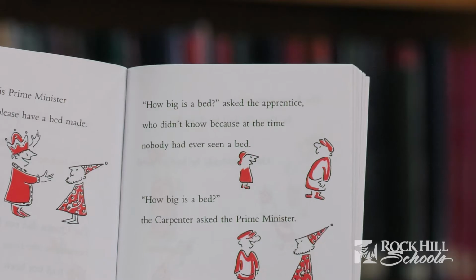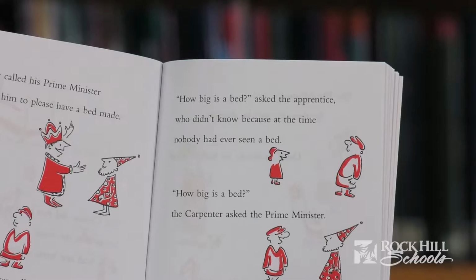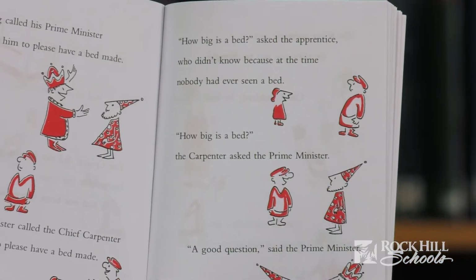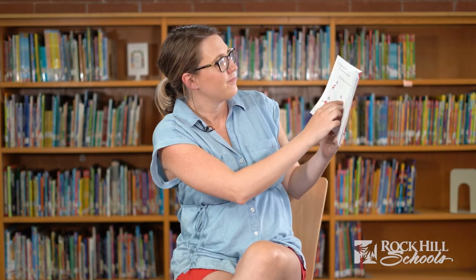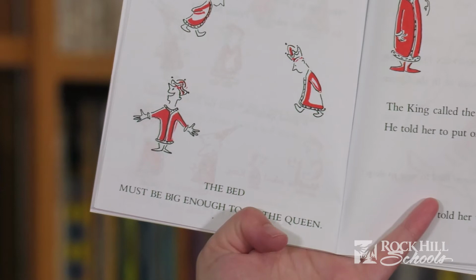How big is a bed? asked the apprentice, who didn't know because at the time, nobody had ever seen a bed. How big is a bed? The carpenter asked the prime minister. A good question, said the prime minister, and he asked the king, how big is a bed? The king thought and he thought and he thought until suddenly he had an idea. The bed must be big enough to fit the queen.